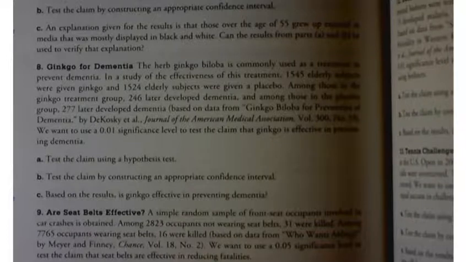let's do problem number 8 to begin with. You hear all kinds of these commercials recommending this herb or this supplement to treat this condition. So let's take an in-depth look at ginkgo biloba, commonly used as a treatment to prevent dementia.